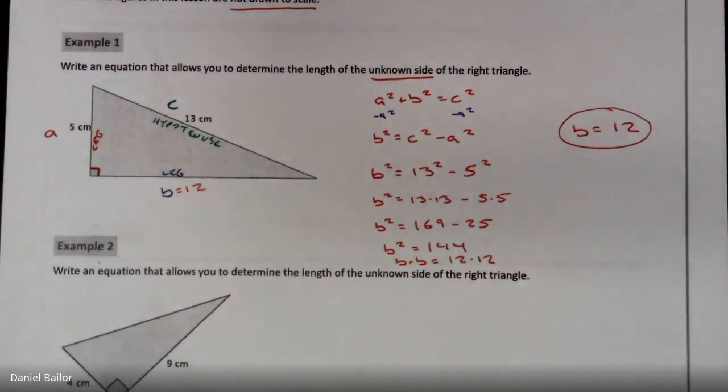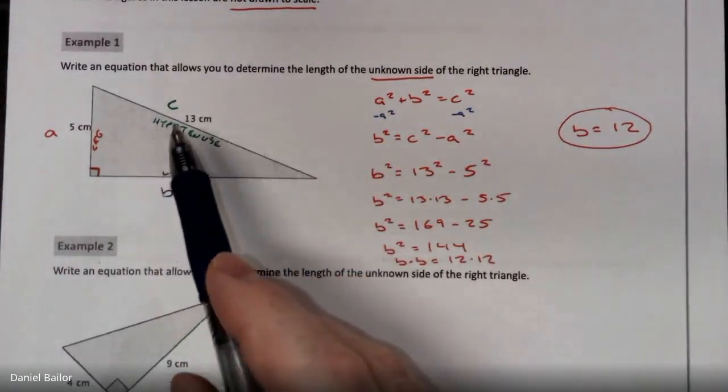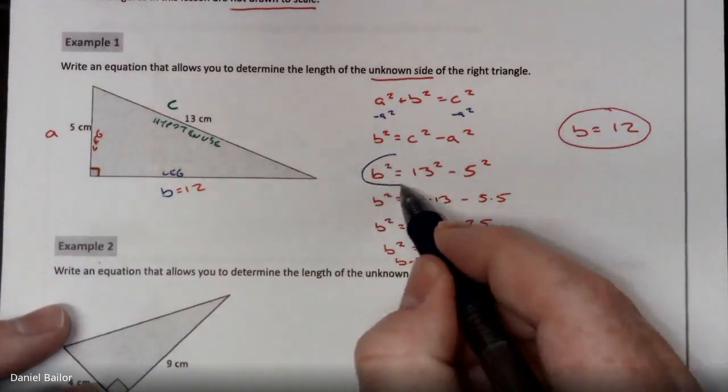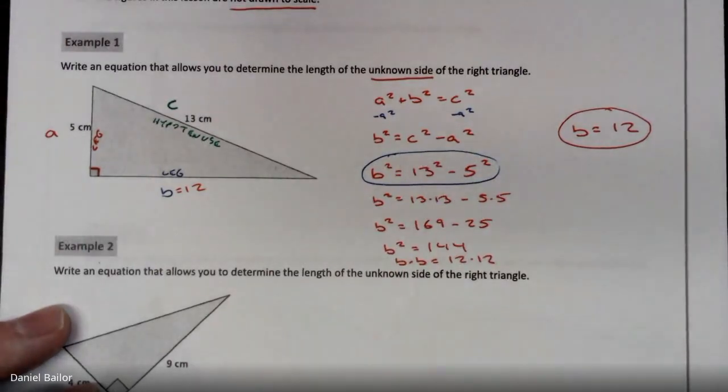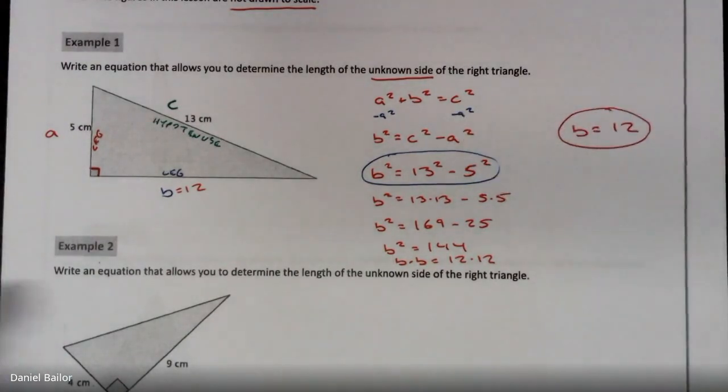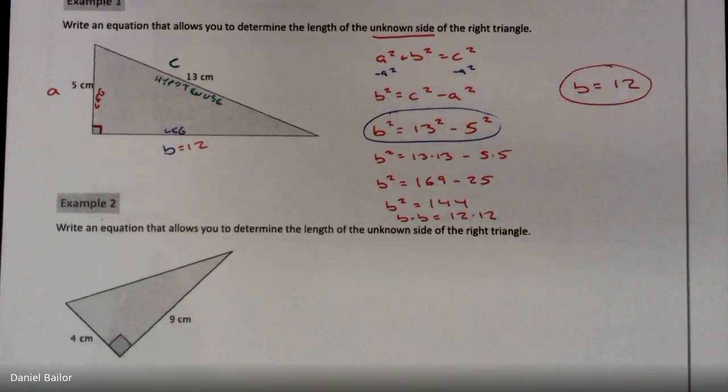But really for this example, they just wanted the equation. So all you really need to do is you probably could have stopped right here, because it just asked you for the equation. I did a little bit extra by solving the equation, but it just wanted you to be able to use the Pythagorean theorem or show how the Pythagorean theorem can be used. So let's try this again. Let's do another example showing how the Pythagorean theorem can be used to find a missing side.